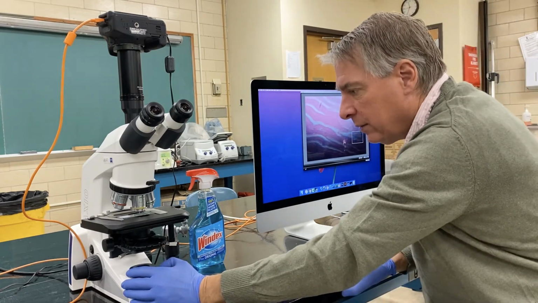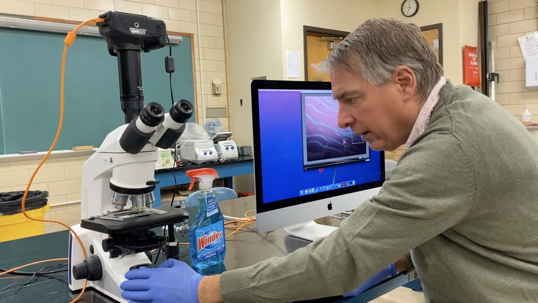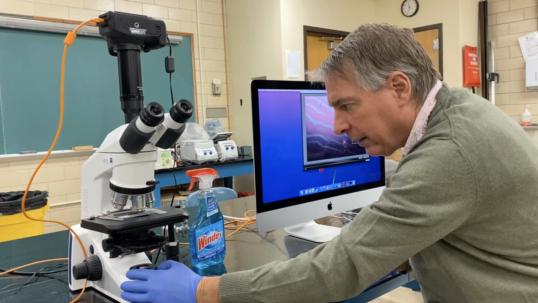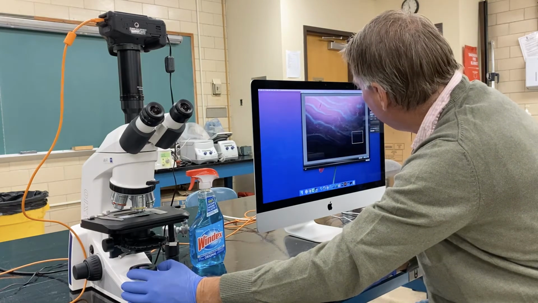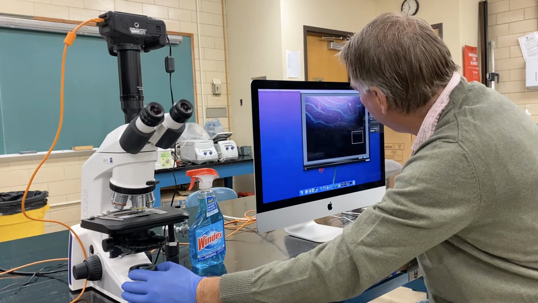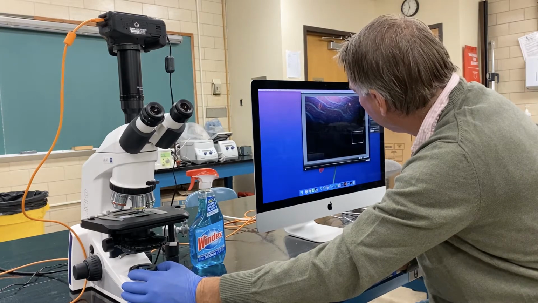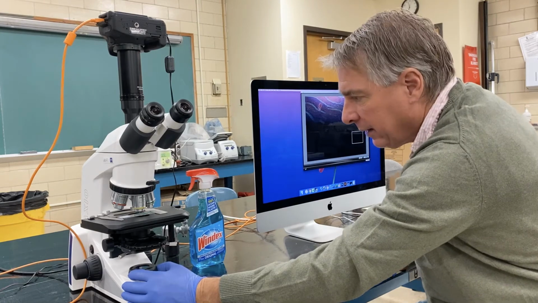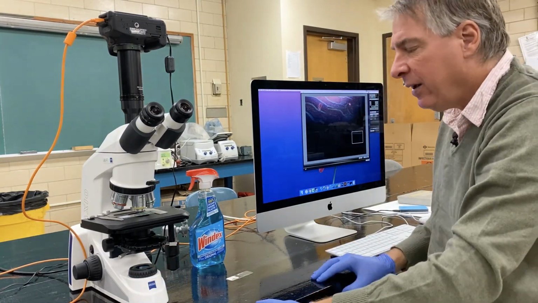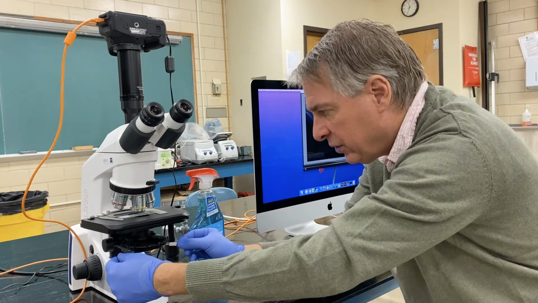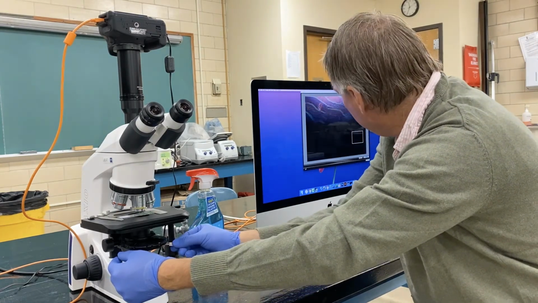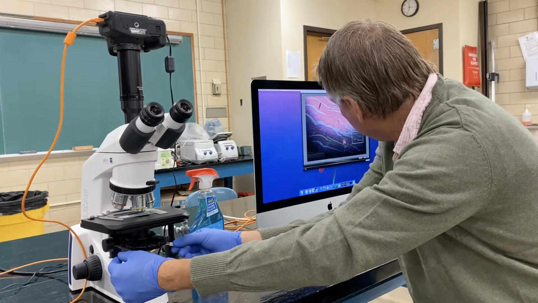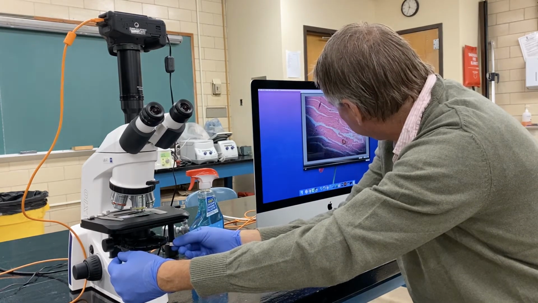Then I'm going to decrease the aperture of the field diaphragm, which is down here just above the light bulb, and I'm going to turn it counterclockwise to make the aperture of the field diaphragm smaller. So now you can see it's towards the top edge of the live view window. Now I'm going to try to center the condenser lens using these 2 adjustment knobs. So I'm first going to try the right knob, and that starts to center it a little bit.